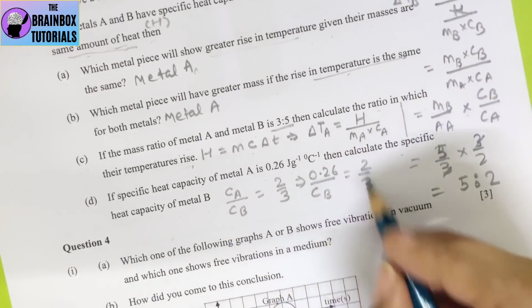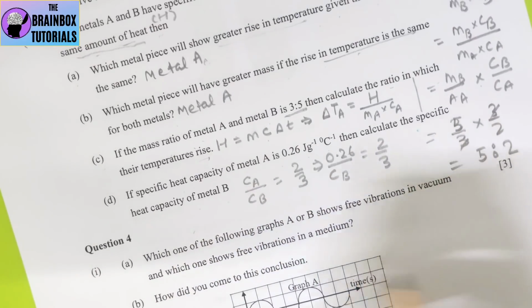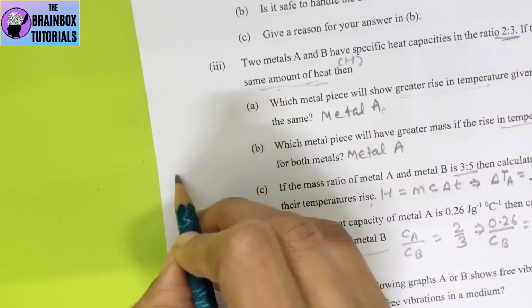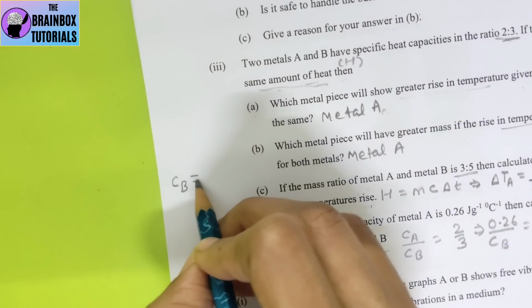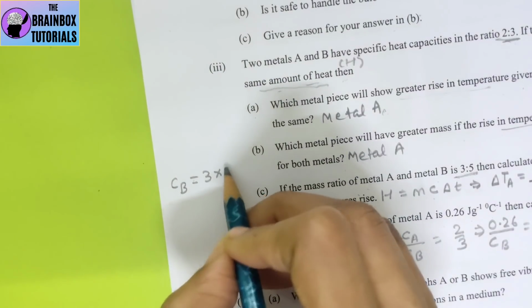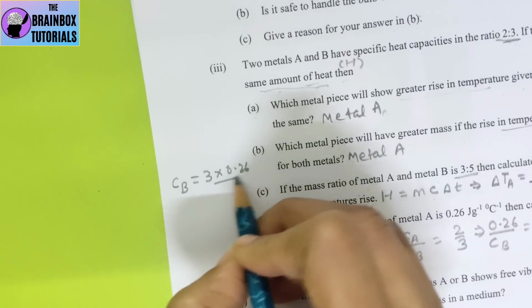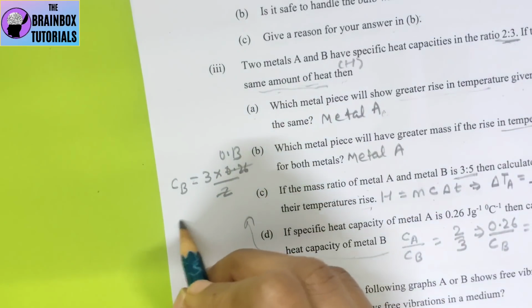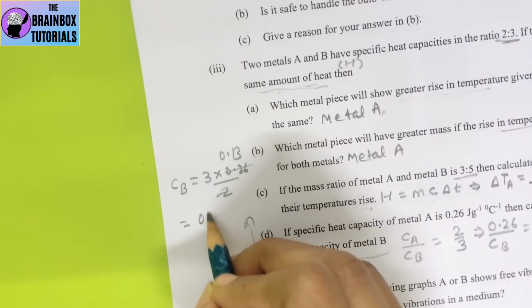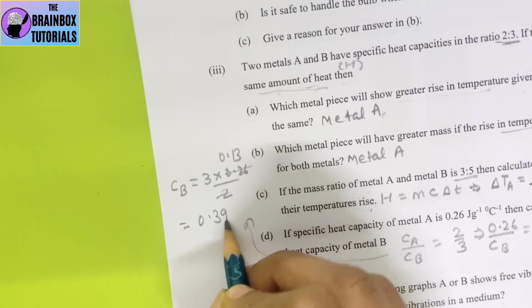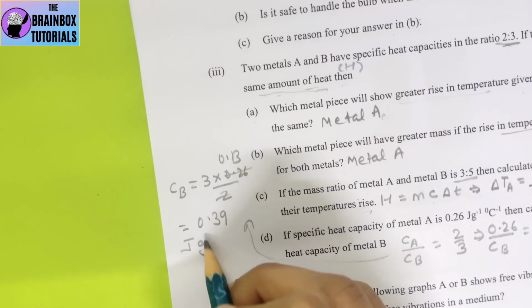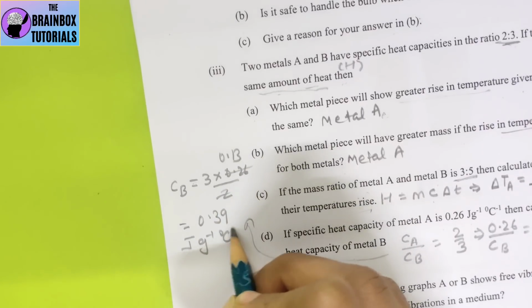Now by cross multiplication we will have, I am writing it here, specific heat capacity of B will be 3 multiplied by 0.26 divided by 2, that is 0.39, and we will put the unit, that is joule per gram per degree centigrade.